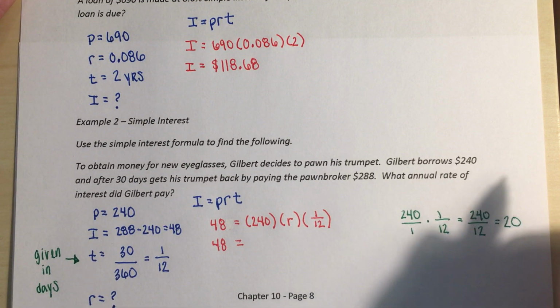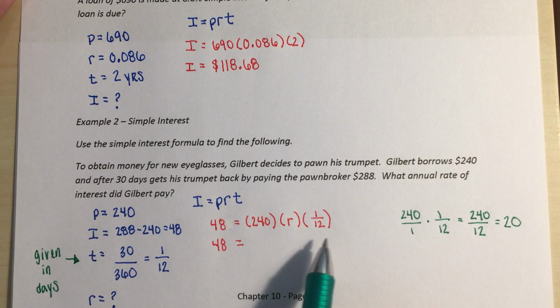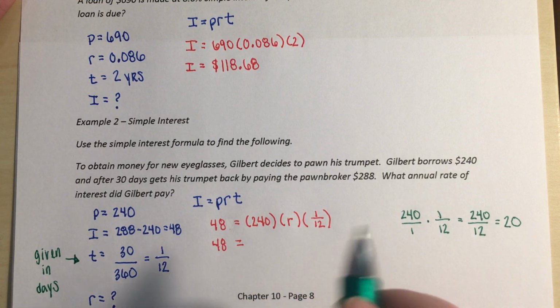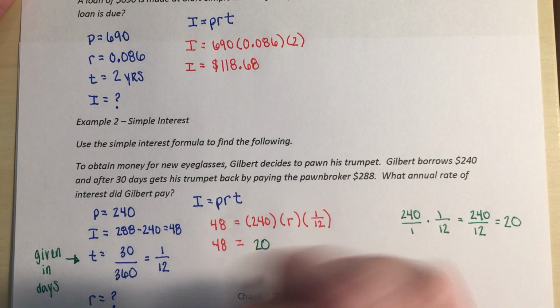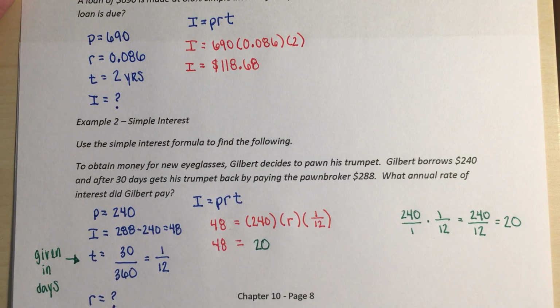So I'm going to use this value in place of here. This 240 times this 1/12 is going to give us 20.